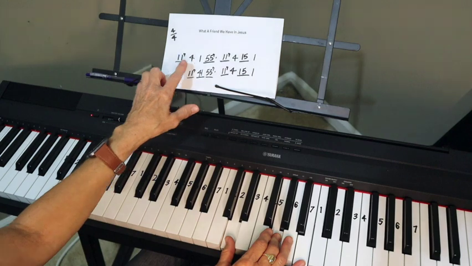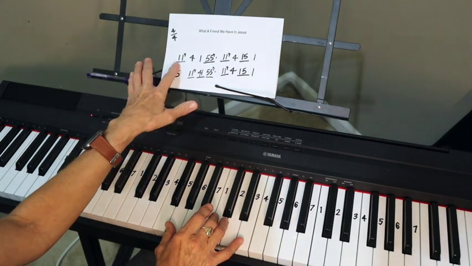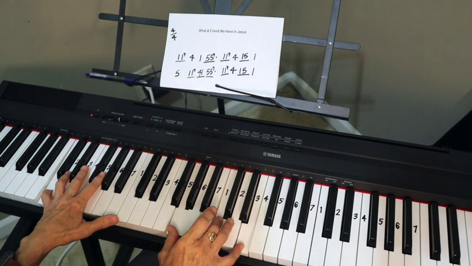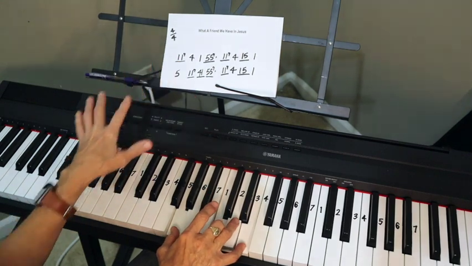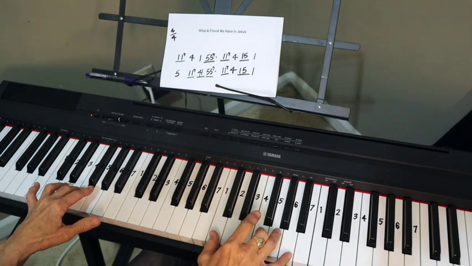So this time we're going to play the whole thing in the second inversion. So let's go through it. 1, 2. If you want to add the 7, you just add this B flat. So 1, 2, 3, 4.